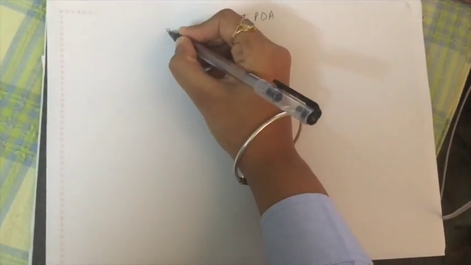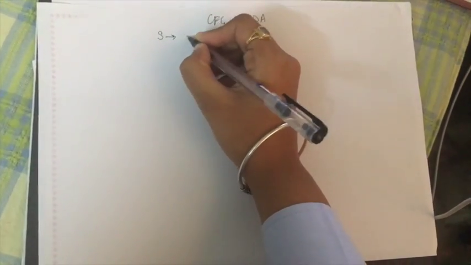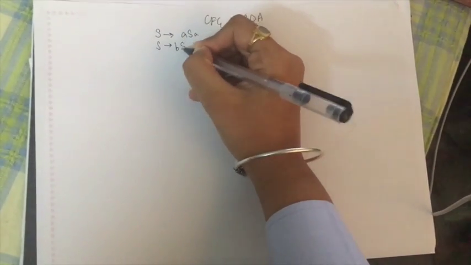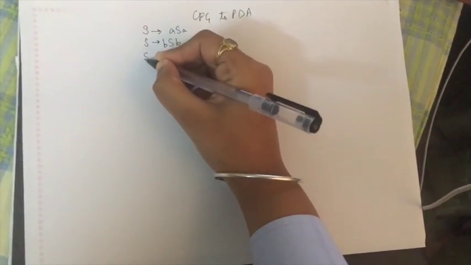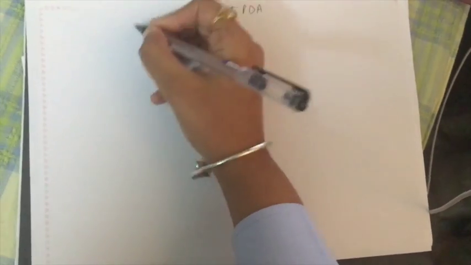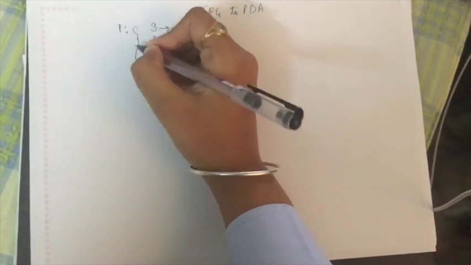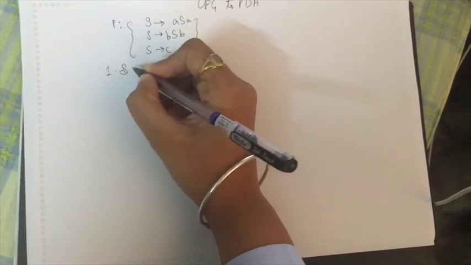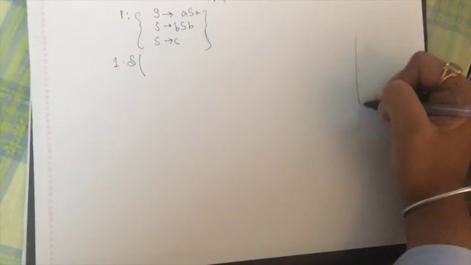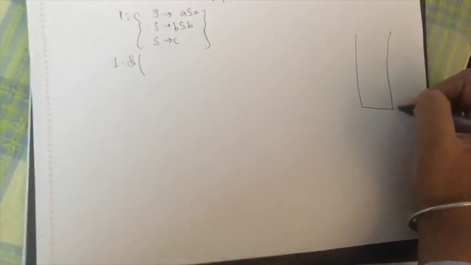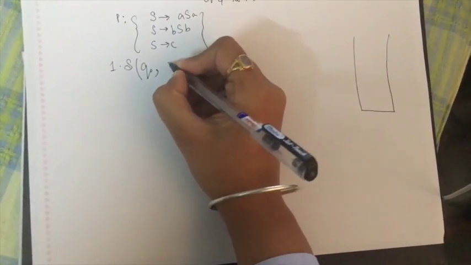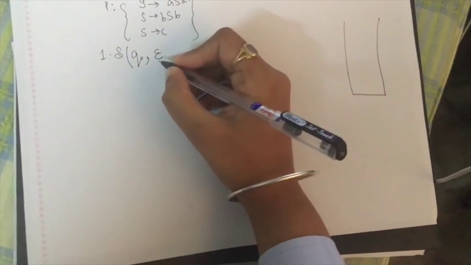So, suppose we have been given a set of production rules as S giving me ASA, then S giving me BSB, and S giving me C. So now I need to convert these production rules to the PDA. So what I do, the first transition, this is my stack, initially empty. Okay, so this is the state, comma, this is what an input symbol, that is in the starting.